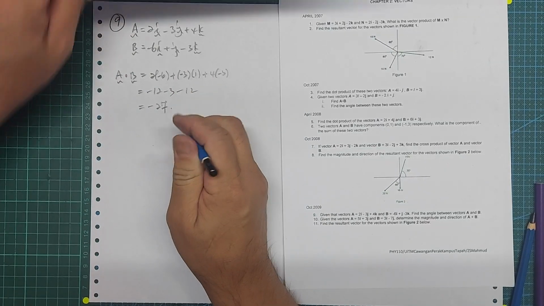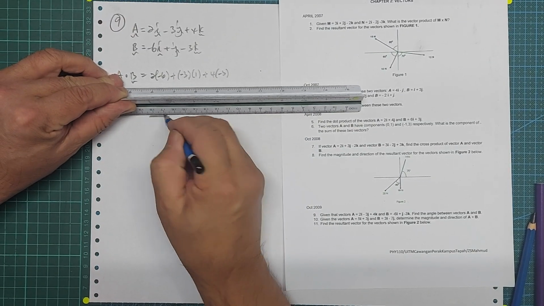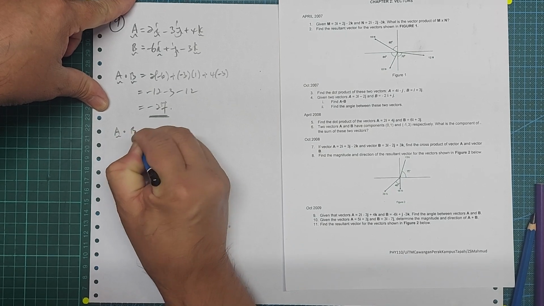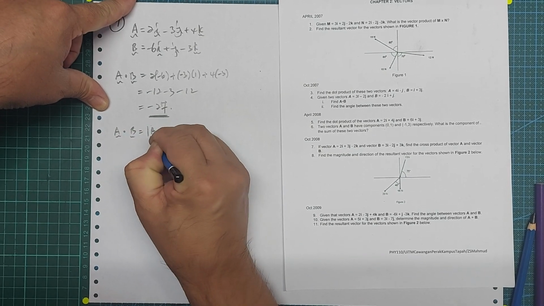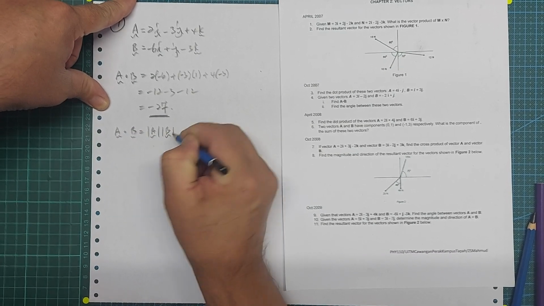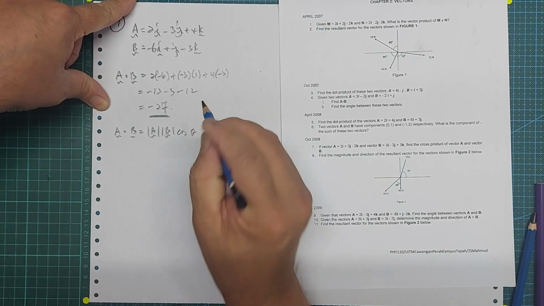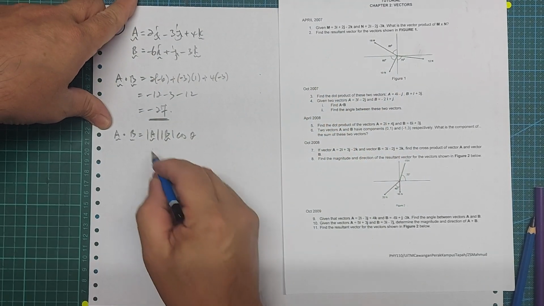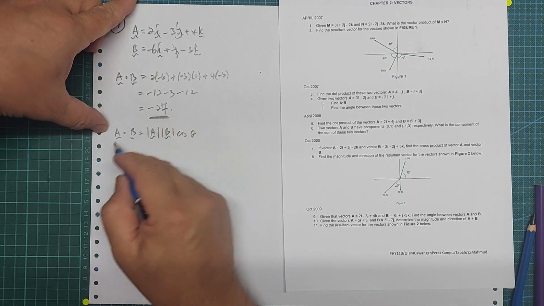Okay, so that is our first formula. And then we have a second formula for the dot product as well, which is the magnitude of A multiplied by the magnitude of B and cosine theta. The theta is the angle between these two vectors A and B. So we already have this value, minus 27.